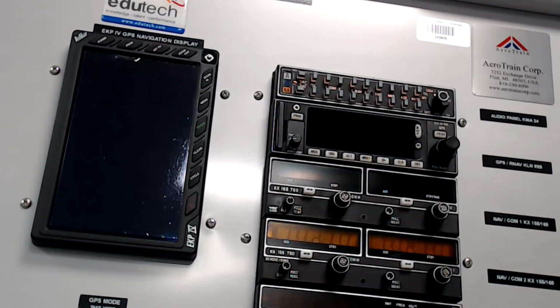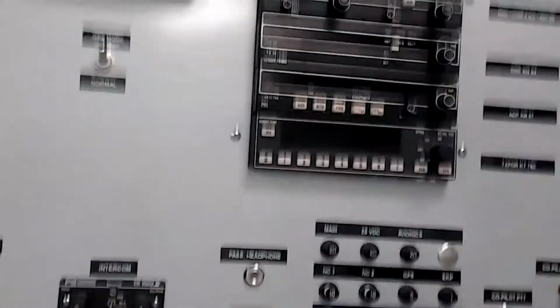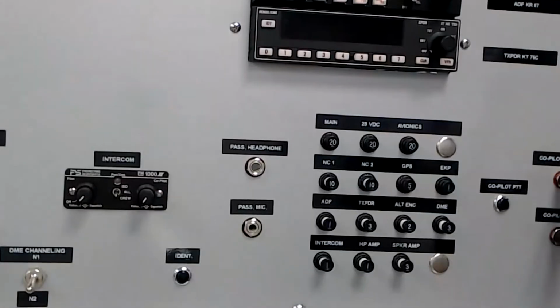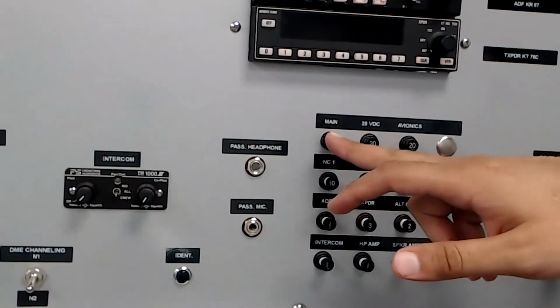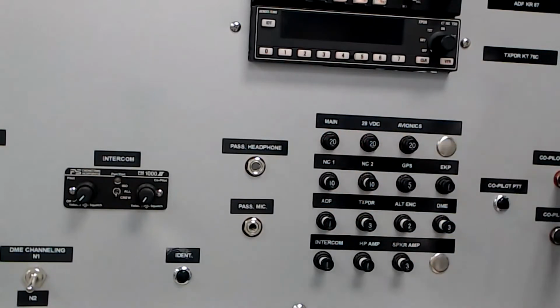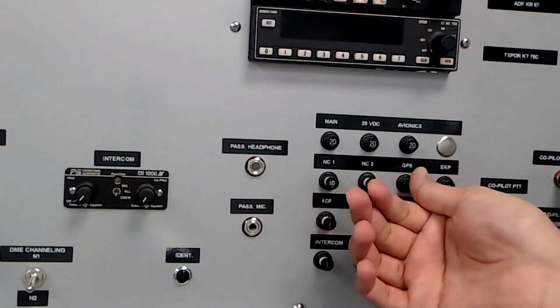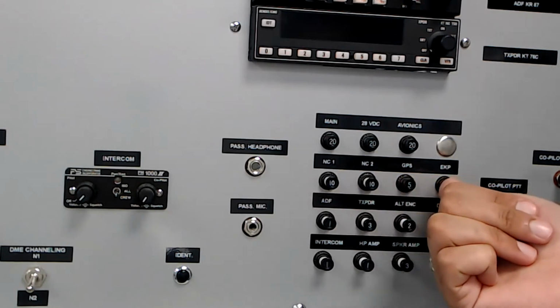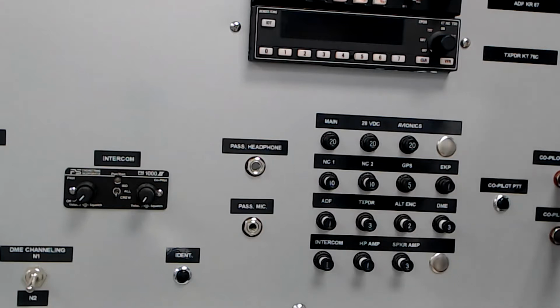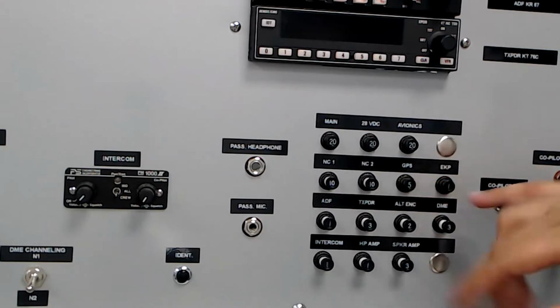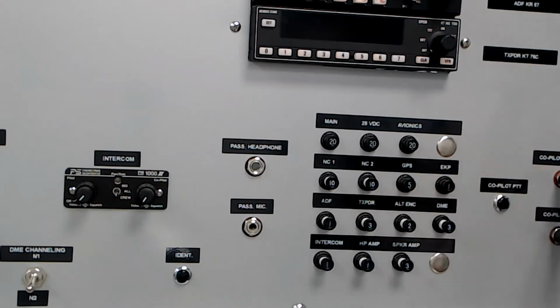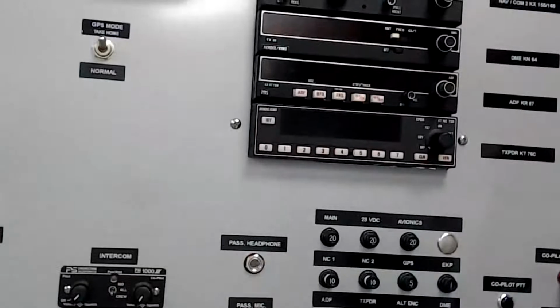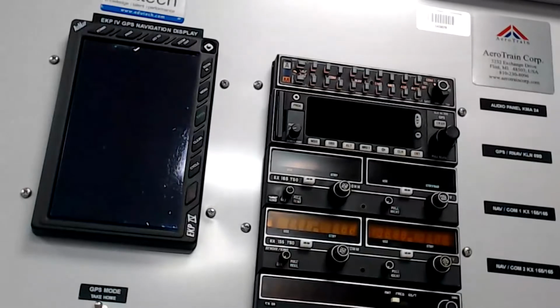Now, how to power this system? As you know, we shall power these three circuit breakers. After that, click on the GPS breakers and the EKP display of the GPS. Now, after pressing these two circuit breakers, we can operate these two displays.